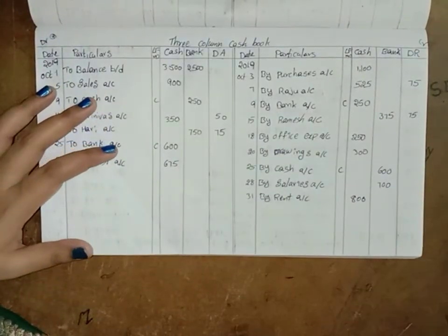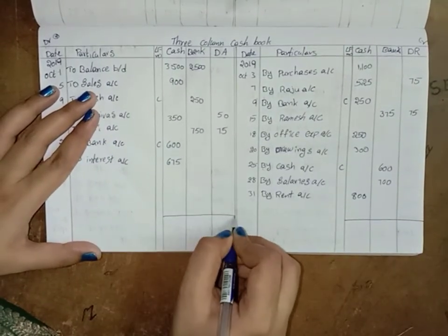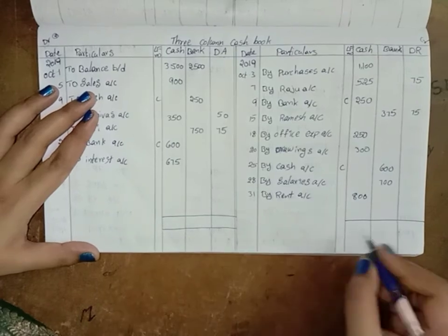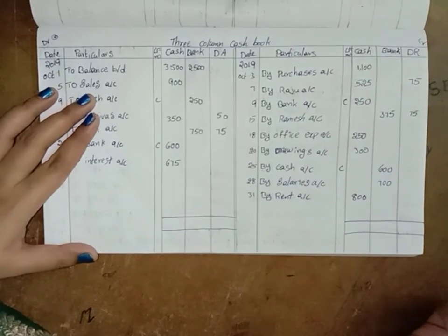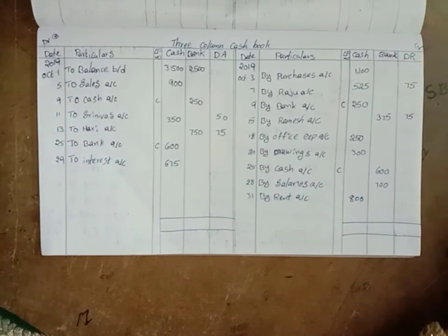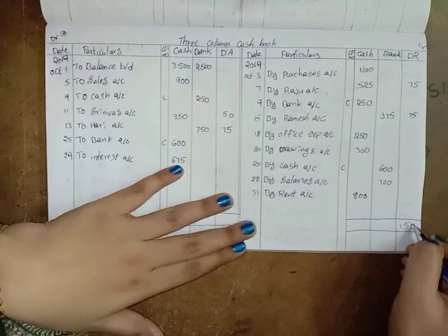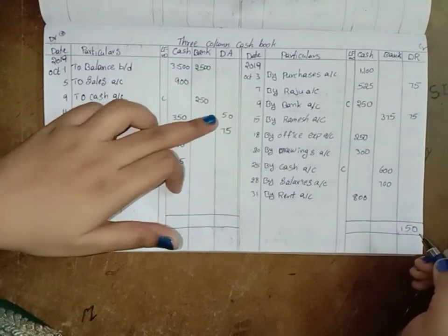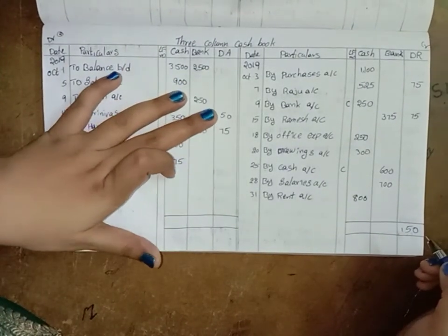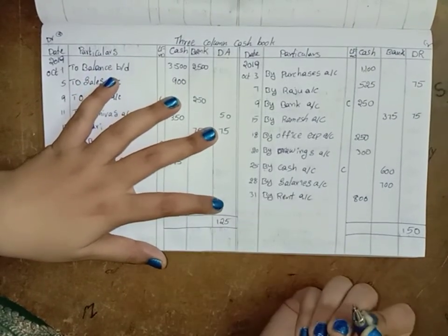We have to make the totals. First, let us count the discount. 75 plus 75, that means 150. And next 50, and next 50 plus 75, that is 125.